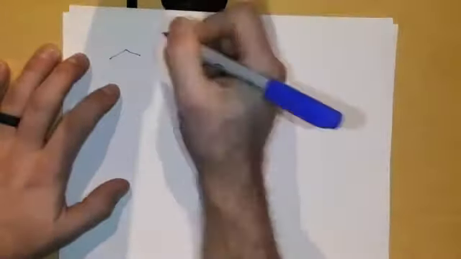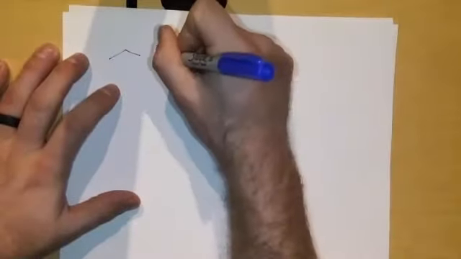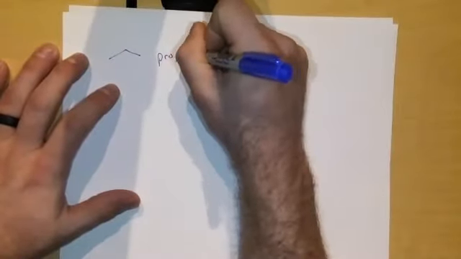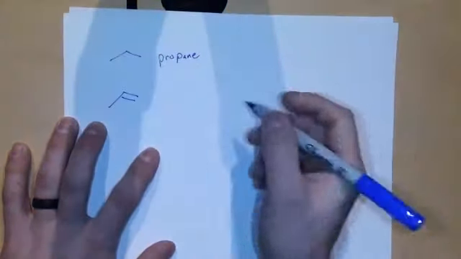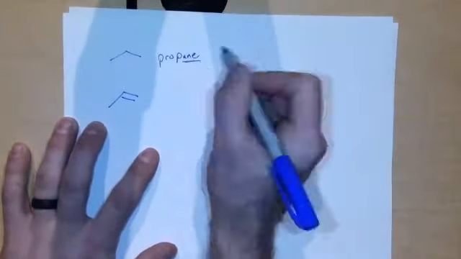So for naming alkynes, if I had a 3-membered chain, this is propane. For a double bond, we have the suffix ene.